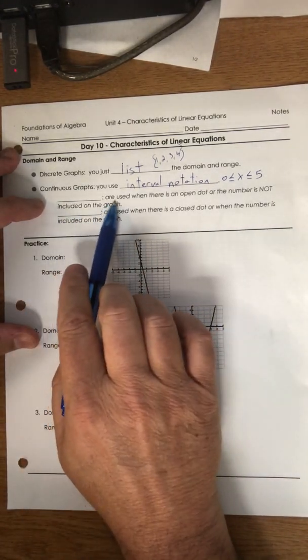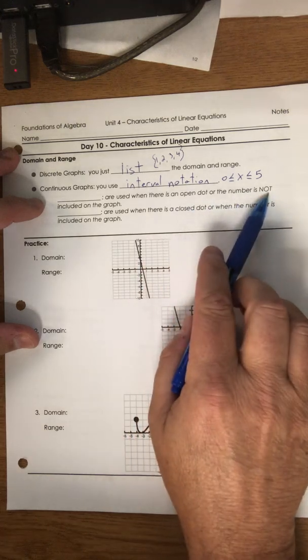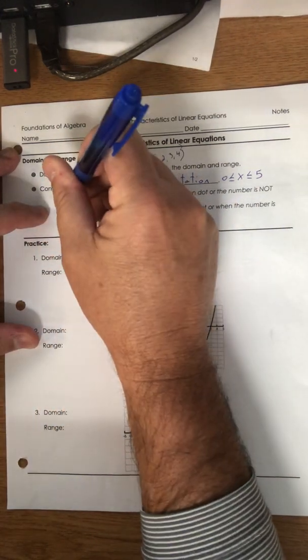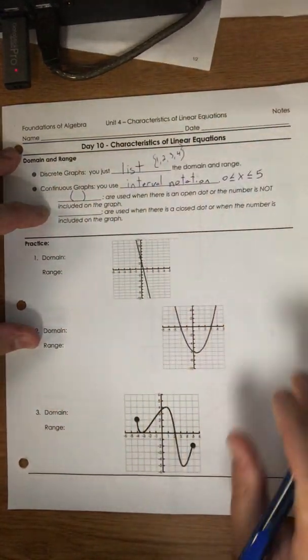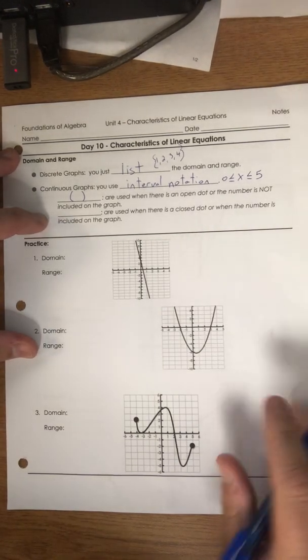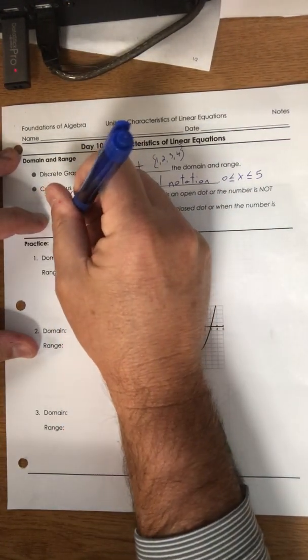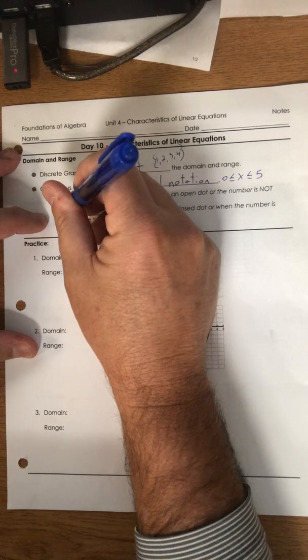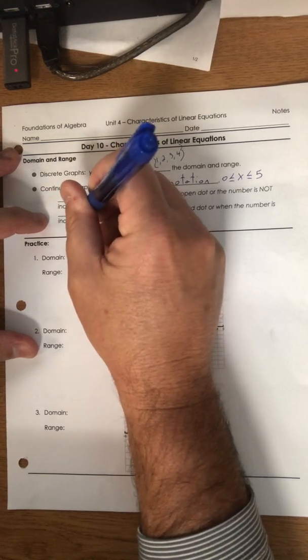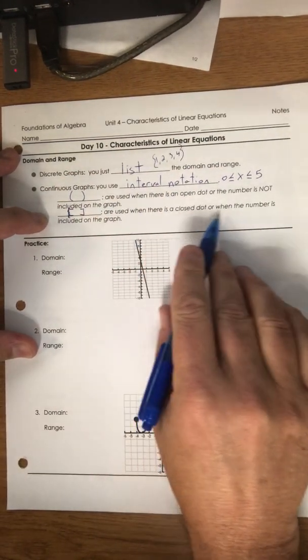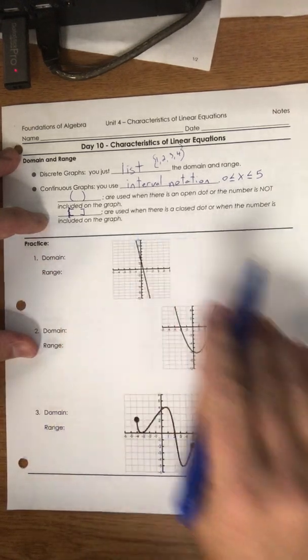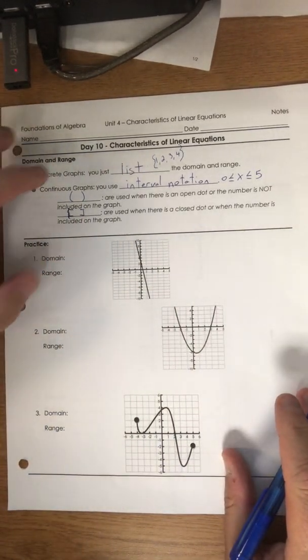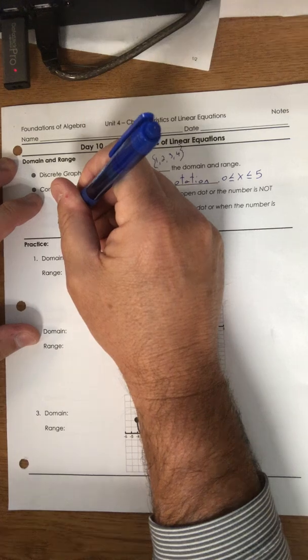So parentheses are used when there is an open dot or the number is not included on the graph. So those are called parentheses that we're going to use. And then brackets are used when there is a closed dot or when the number is included on the graph. Again, I'm not going to spend a whole lot of time on that, but these are called brackets.